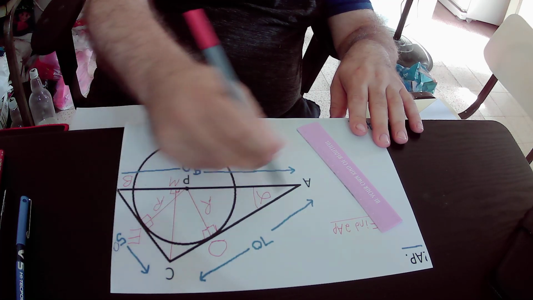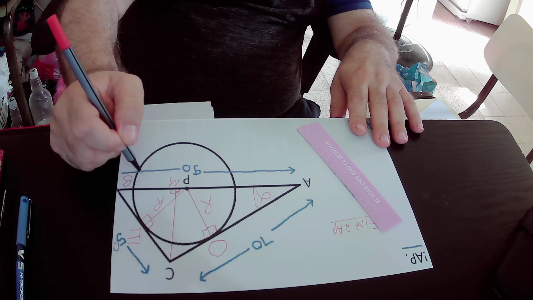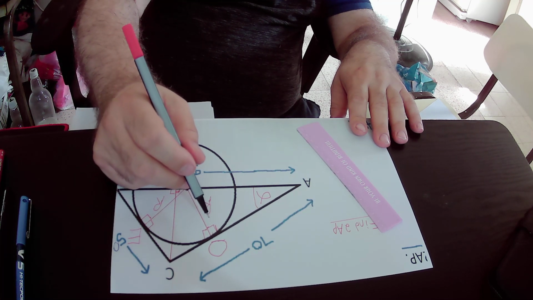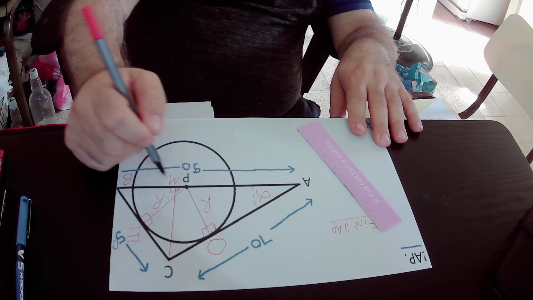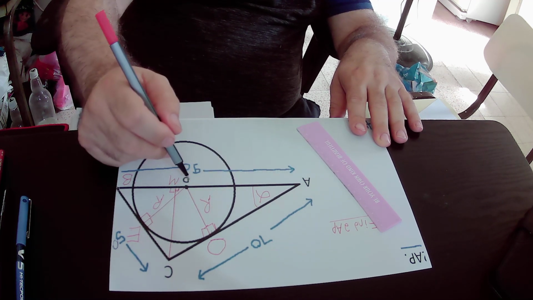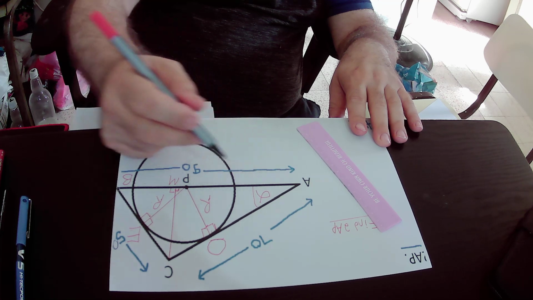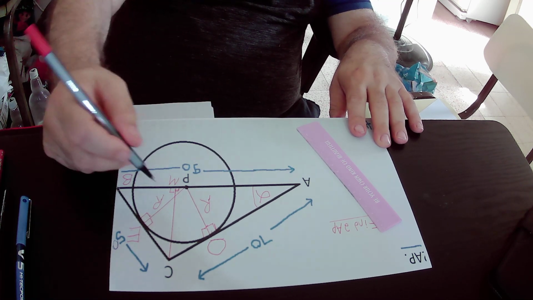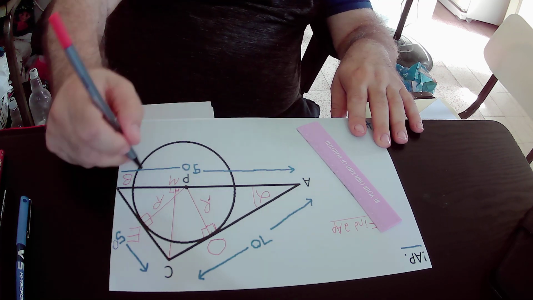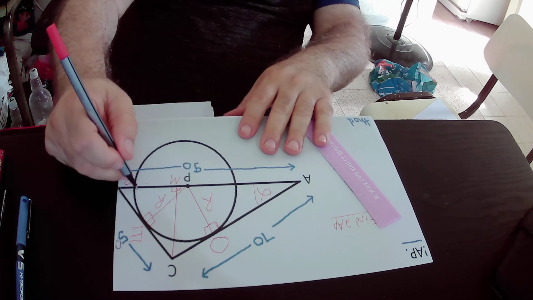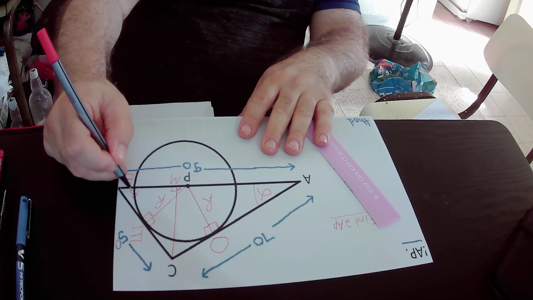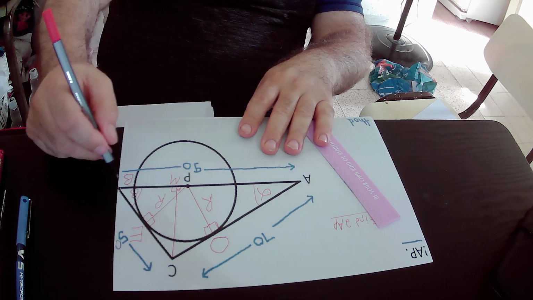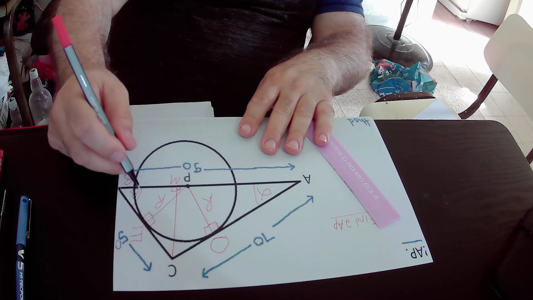So angle CAB, which we can also call angle OAB or angle OAP, is defined as angle alpha, and we also define angle CBA as angle beta. Again, angle CBA or CBP is angle beta.